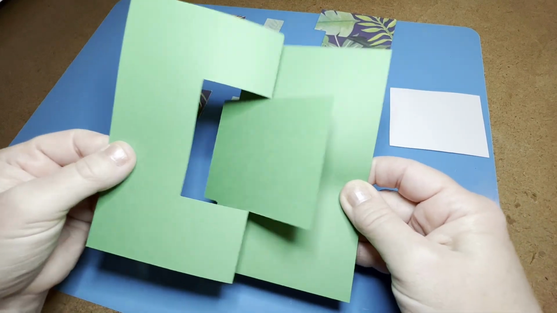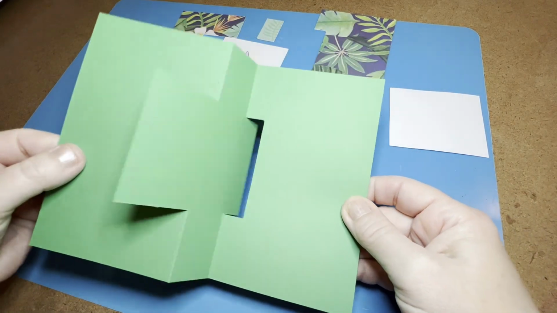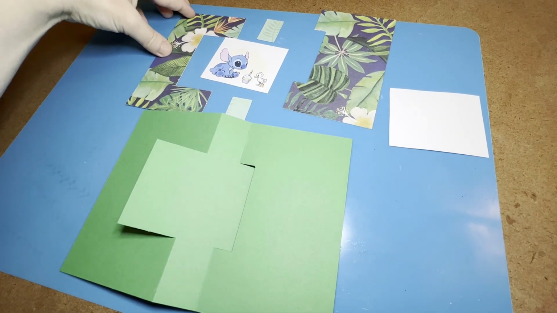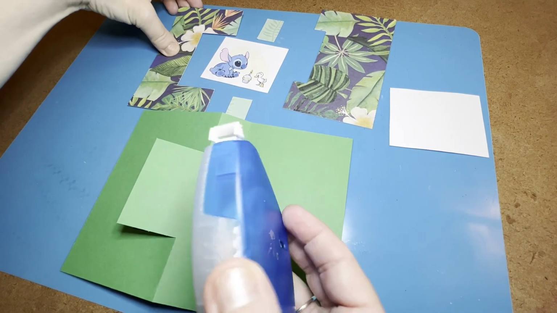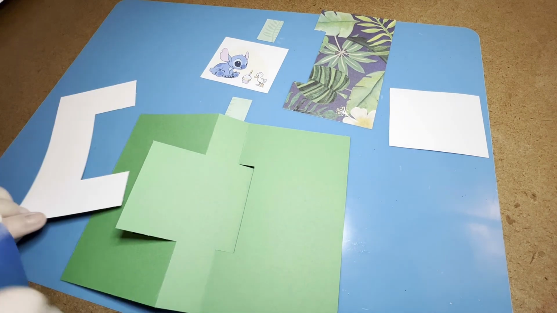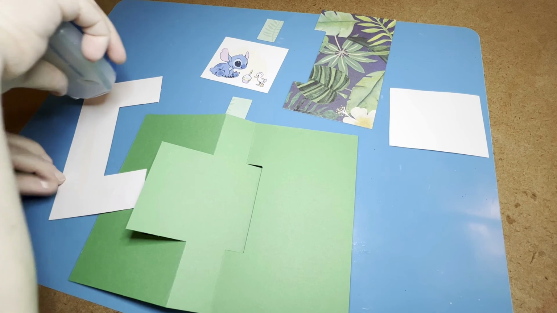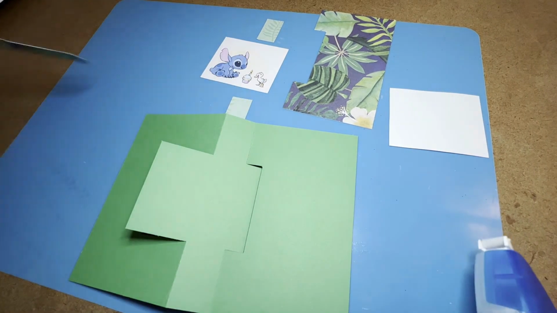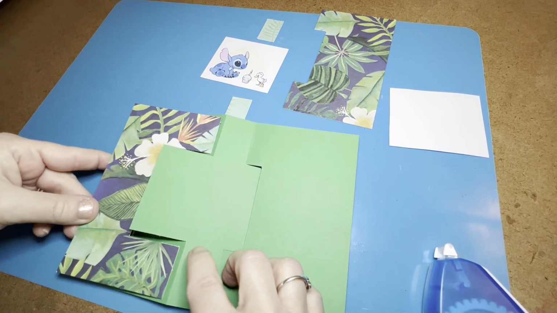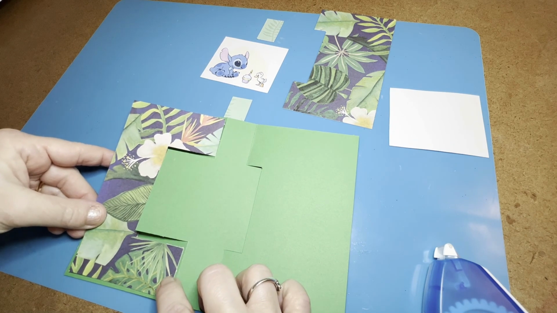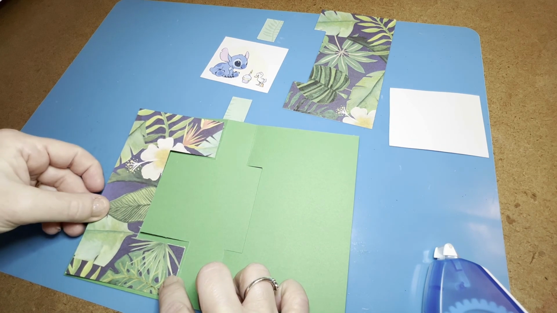So now that we have the flipping action taken care of, we can start to add the other pieces that are going to embellish this card. I'm just using a double-sided tape that is in a tape runner, and I'm applying that right to the back of these pieces, and then they just place perfectly into the sides of the card.